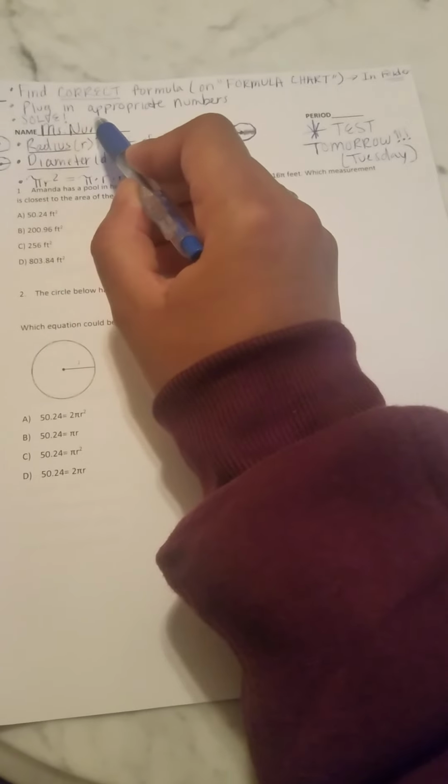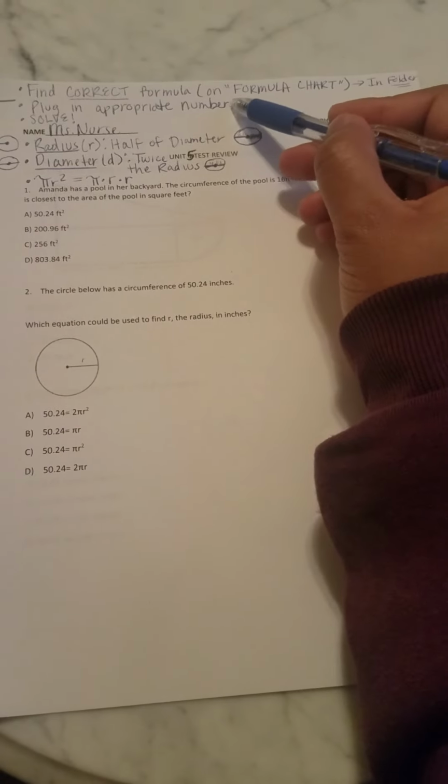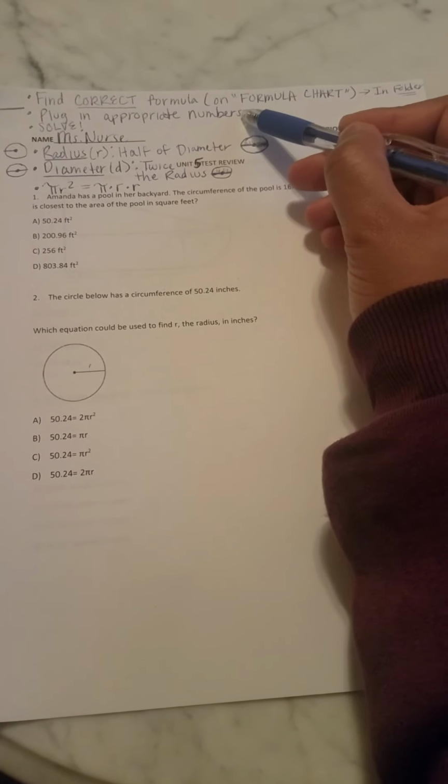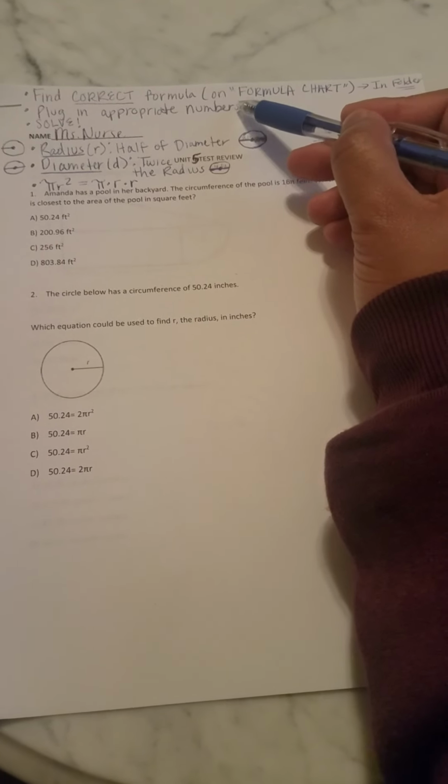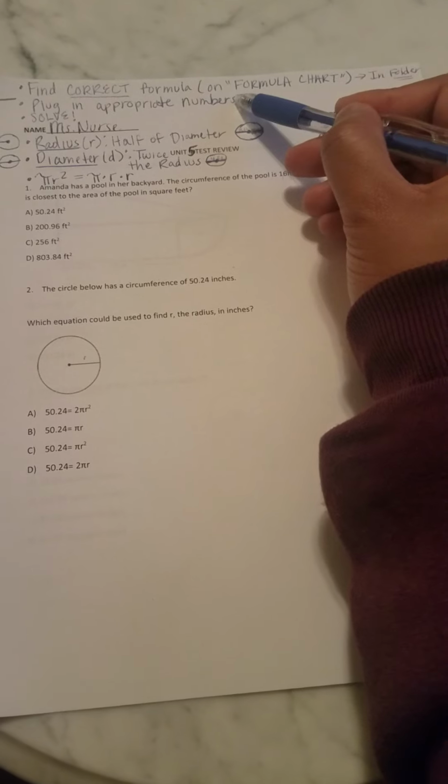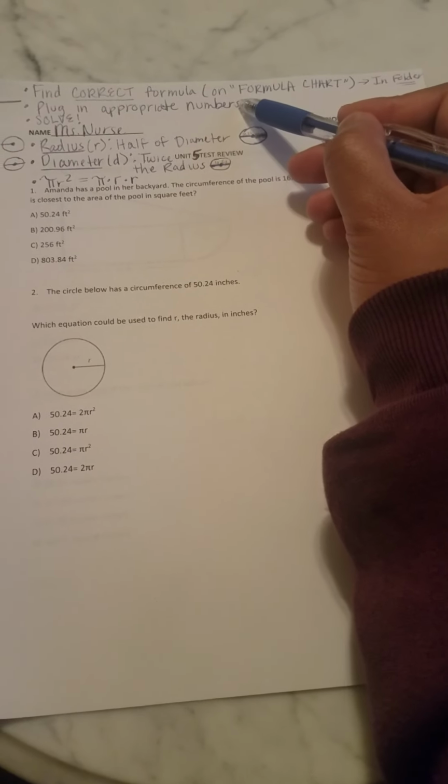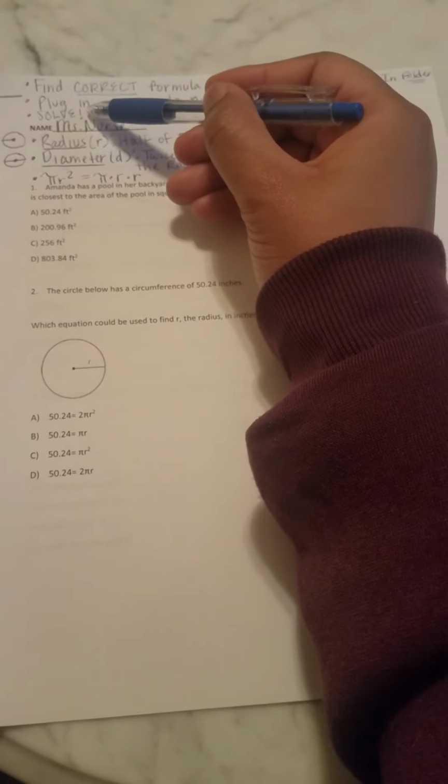Second thing is to plug in appropriate numbers. If you have to find missing measurements to plug in those numbers, then make sure you do that first so that way you can have the right numbers in the right spot. So it has to be the right numbers. And then once you've done that, then you just go ahead and solve.